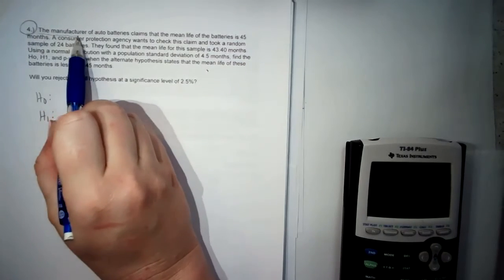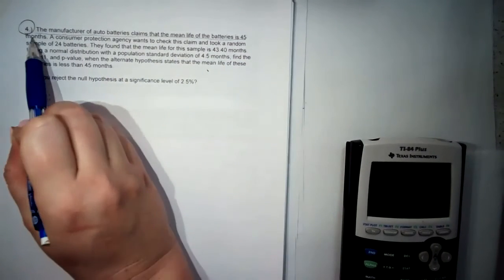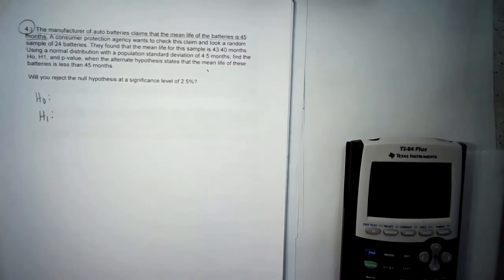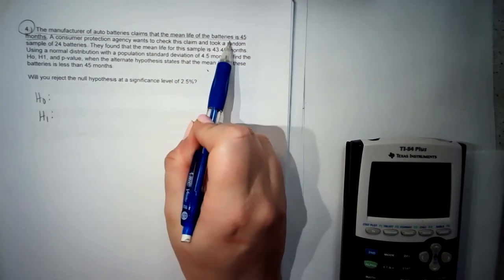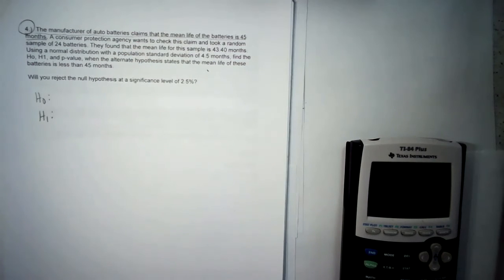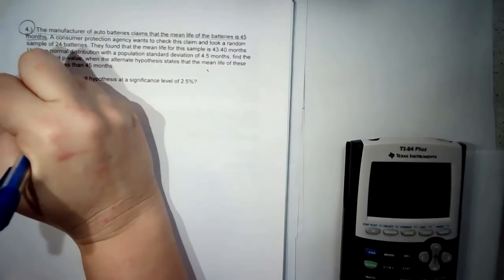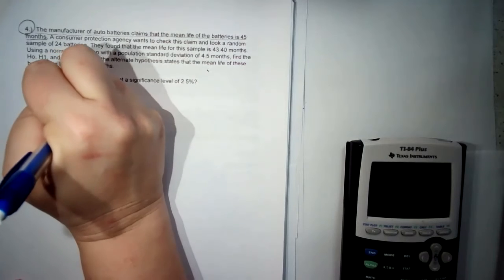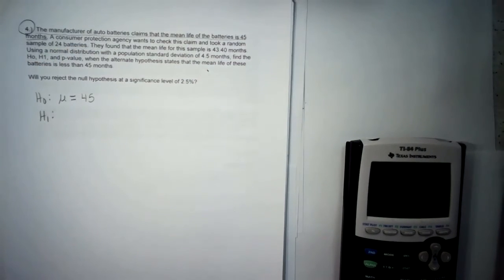This first sentence, 99.9% of the time, is your null. So this tells you the manufacturer of auto batteries claims the mean life of the batteries, it didn't say sample, it said mean life of the batteries is 45 months. That's your mu, that's your null, and it normally is. Okay.